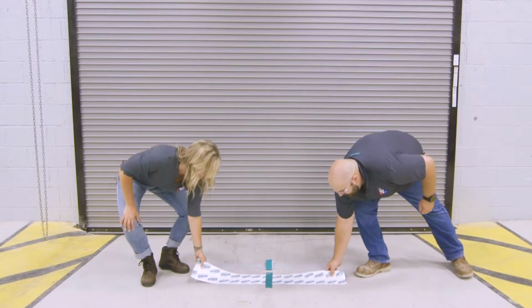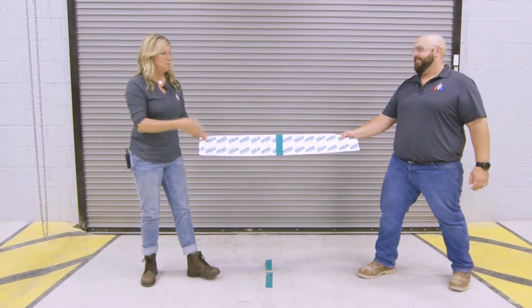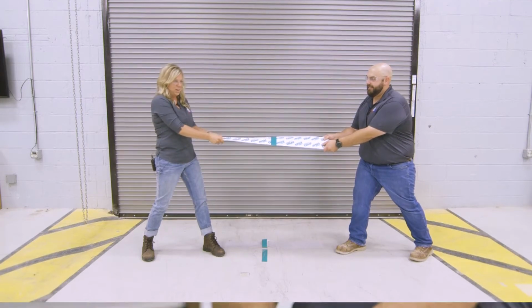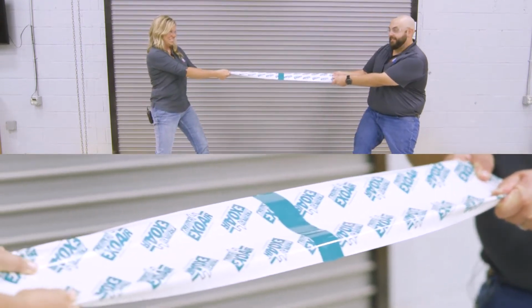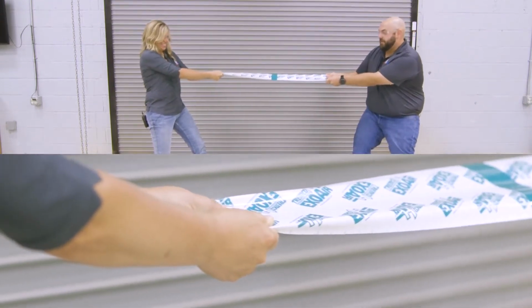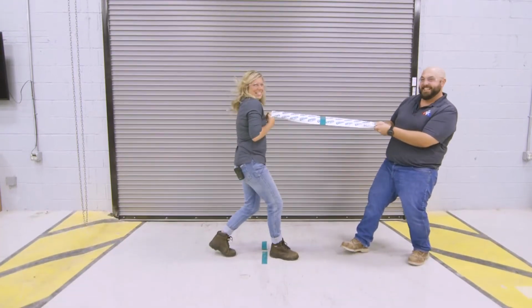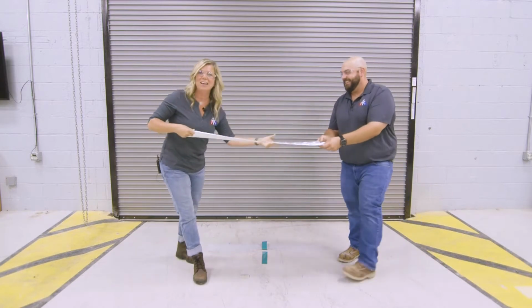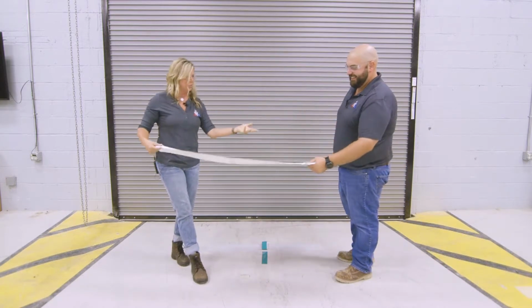We're gonna take that self-adhered membrane and we're gonna do a bit of a tug-of-war here to demonstrate what kind of elasticity or elongation this one has. Here you can see we're moving a little bit, but not very dynamically. But he's definitely moving me. So it does not have the elongation you'd want in a movement joint.